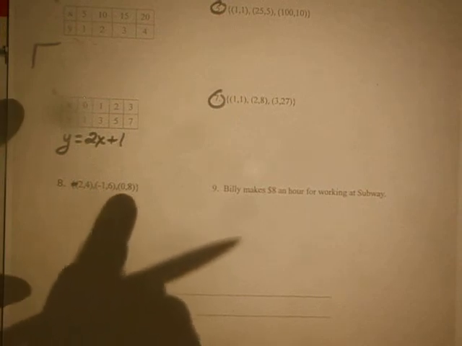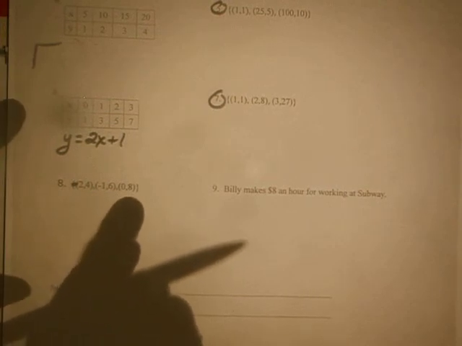Number 8 here is a typo. This is supposed to be a -2, so write a negative in front of that 2. First of all, let's look at how much our y's are changing. We go from 4 to 6 to 8. They're going up by 2.